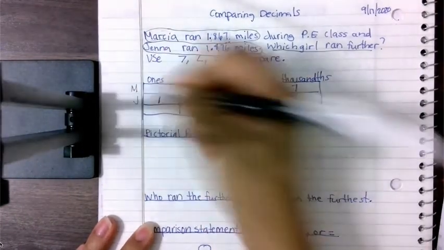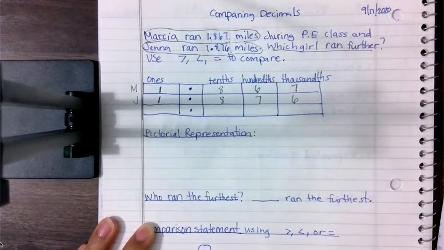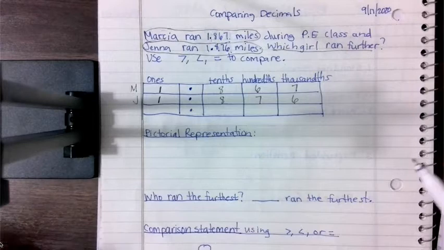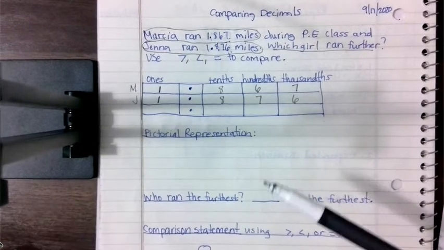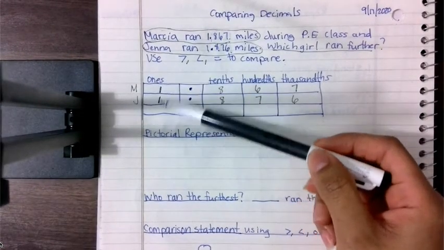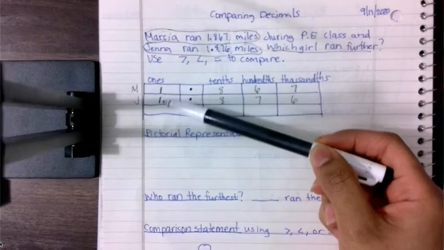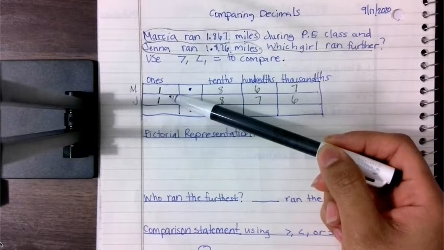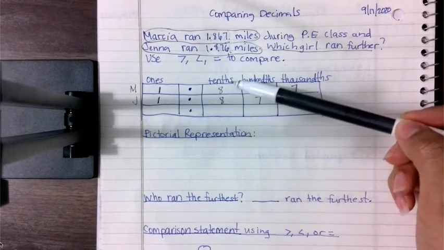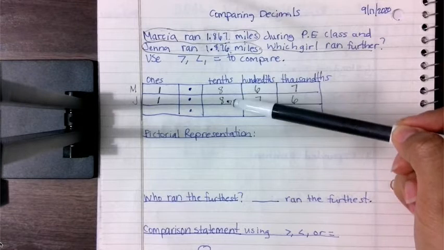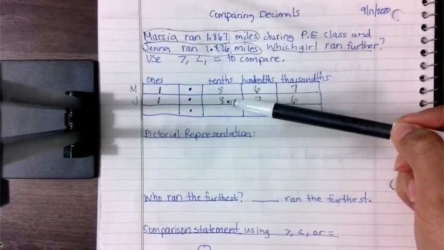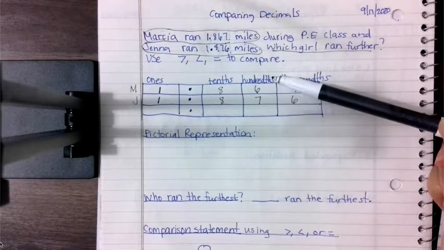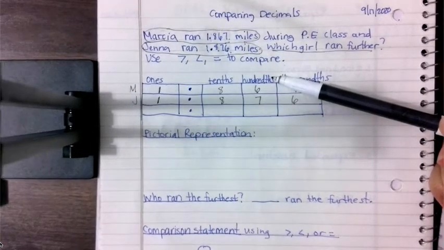And I'm going to begin at the furthest left of the place value chart, the biggest place value. We have our ones. They're both the same. So I'm going to go over to the next place value, which is the tenths place. We have an 8 and an 8, so they're both the same. Now we're going to look at the next place value to the right, which is the hundredths place. We have a 6 and a 7.